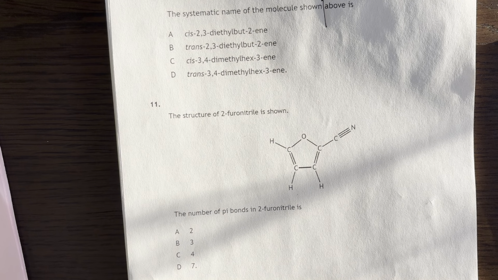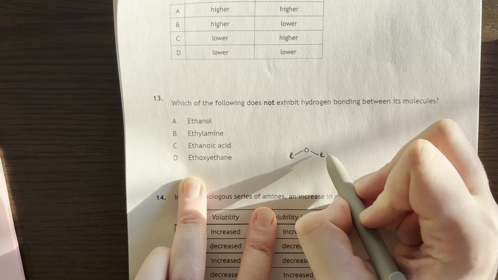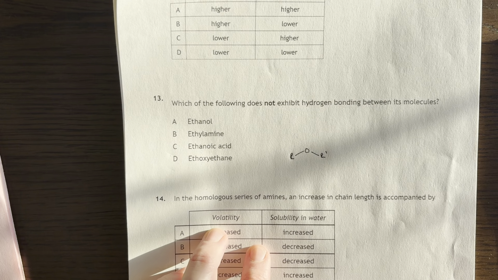Why is this? Because for whatever carbon group is bonded to the oxygen on one side, there will be another one on the other side. This means there is no direct oxygen to hydrogen bond. Okay, for hydrogen bonding to be present in an oxygen containing molecule, this bond has to be present.